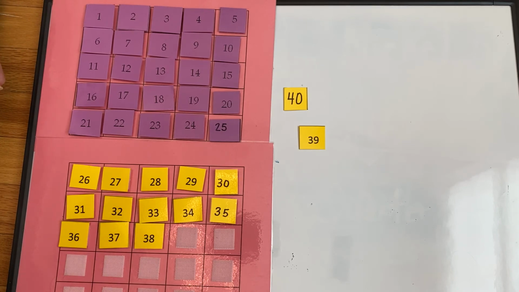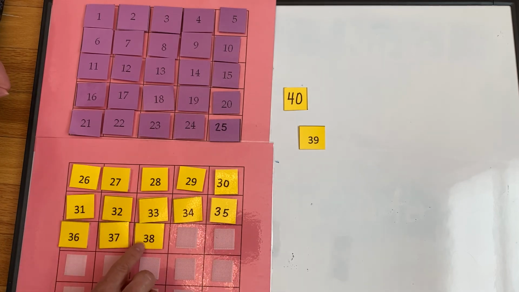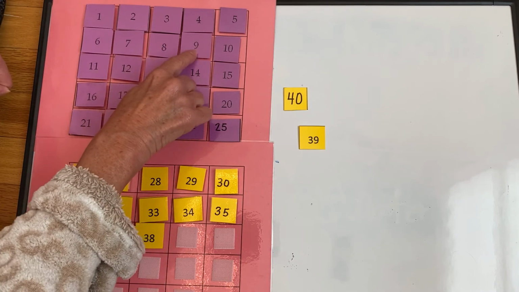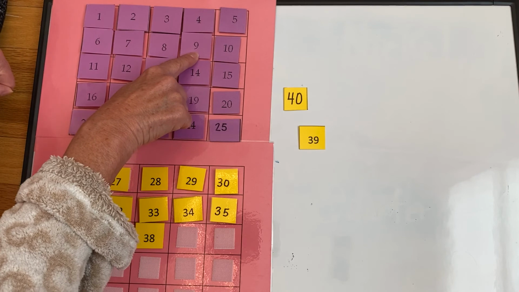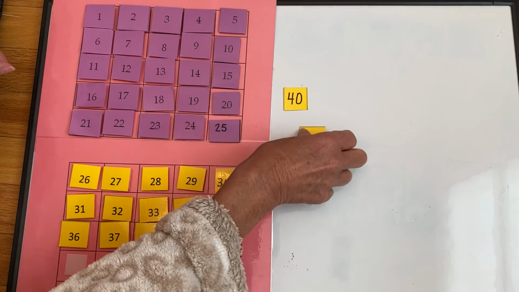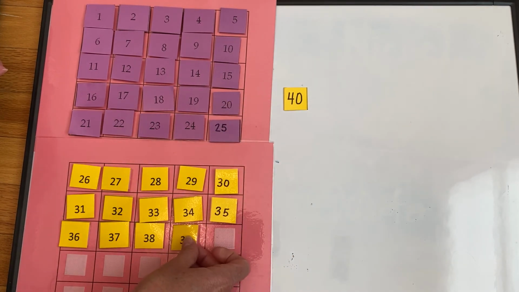So let's use that same strategy again. We know that the number is going to begin with a 3, so we just got to think what comes after an 8. What comes after 8? Number 9, that's right. So we're looking for the number 39. Can you find it? I found mine. So let's put 39 on our calendar.